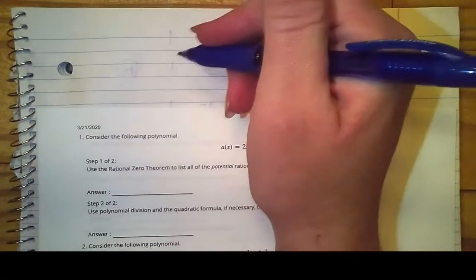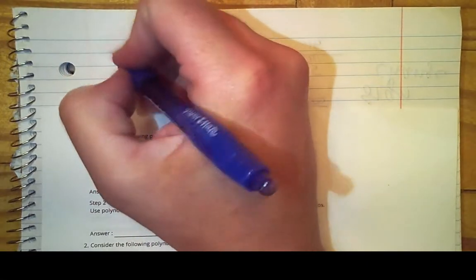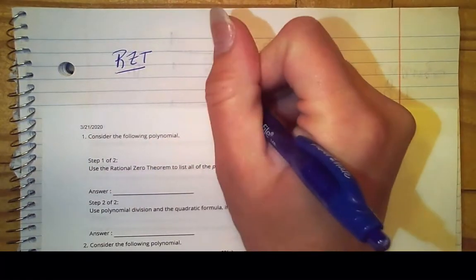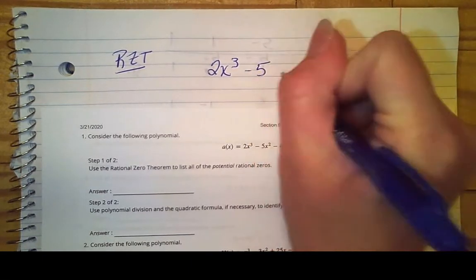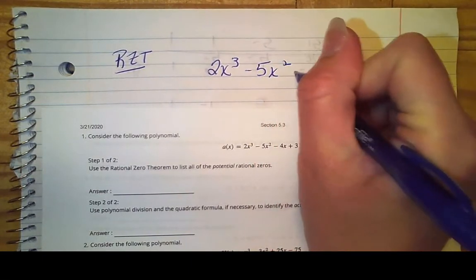All right, so we're just going to do some practice first. I'm going to ignore the instructions. I'm just going to do rational zeros theorem on each and every one of these. So we've got rational zeros theorem. The first one that we're going to do is 2x^3 - 5x^2 - 4x + 3.